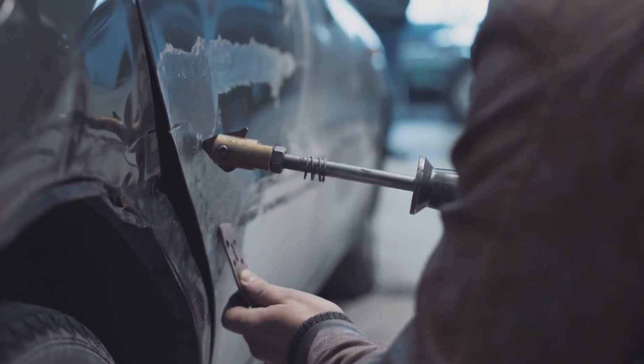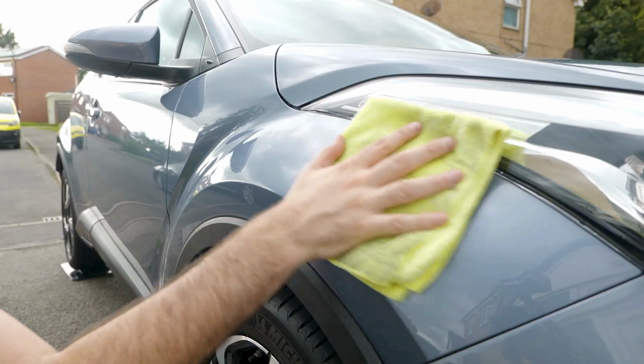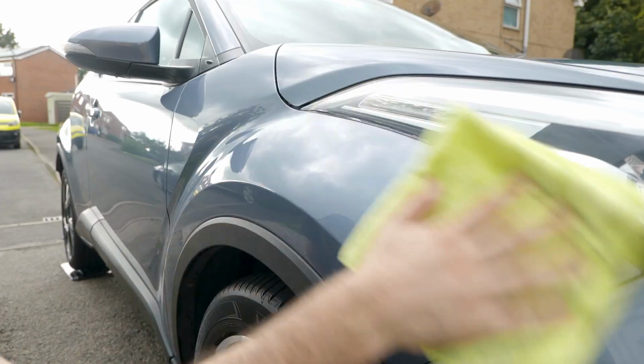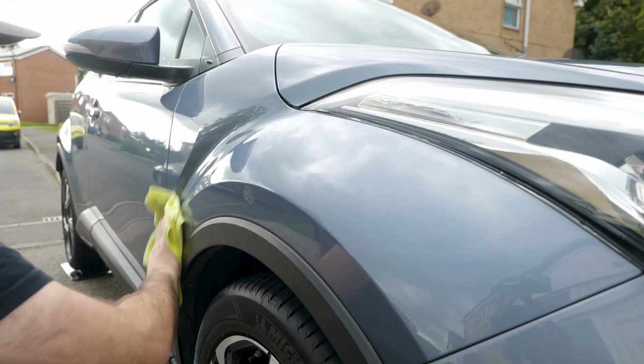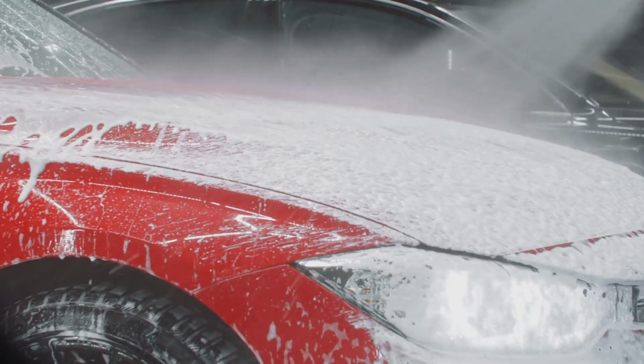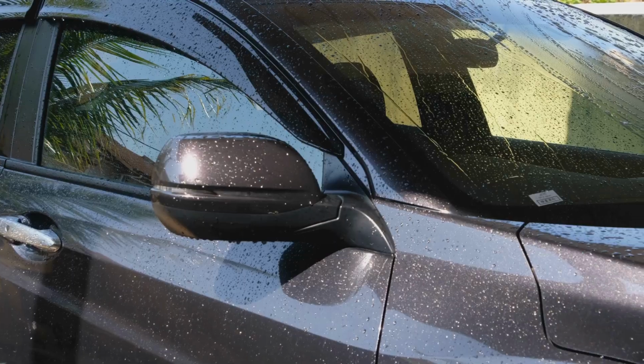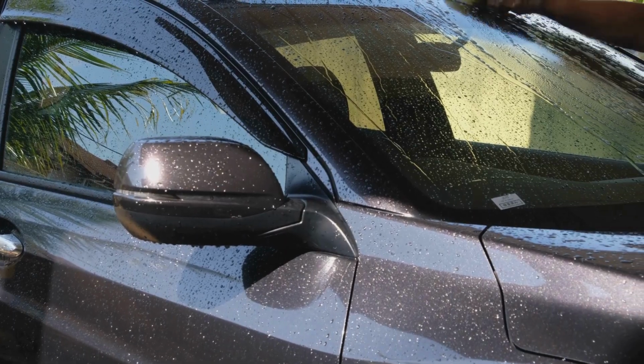Step-by-step process to restore faded car paint. If your paint is faded but not peeling, you can restore it without repainting using compounding, polishing, and sealing techniques. Step 1. Wash the car thoroughly. Cleaning removes dirt and contaminants that could interfere with restoration.